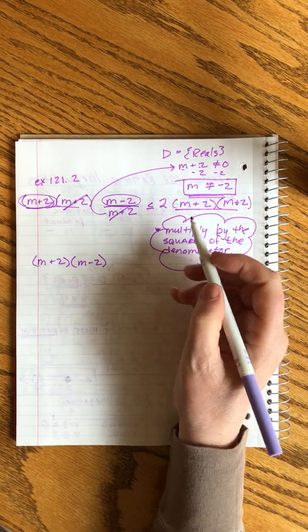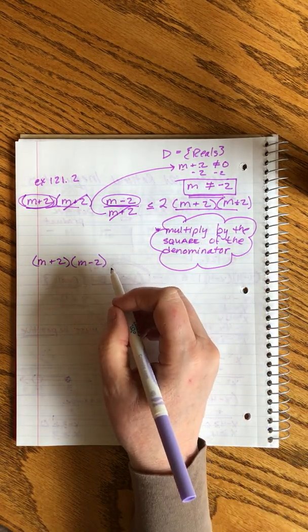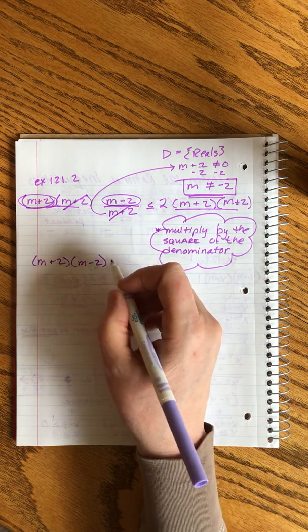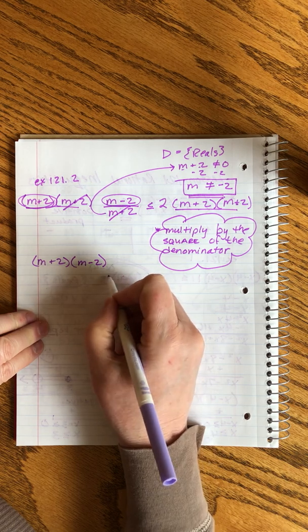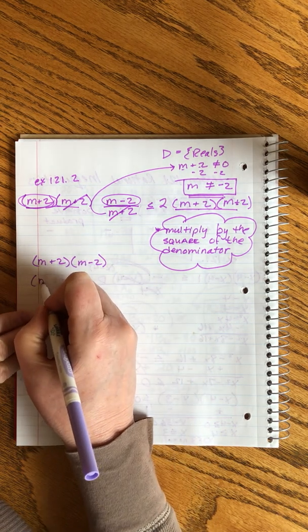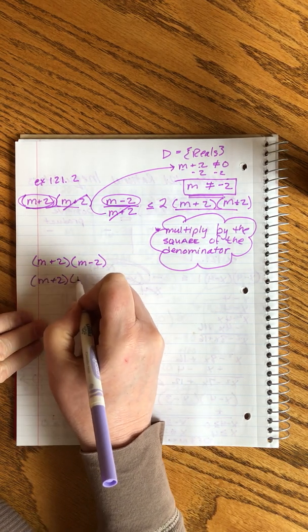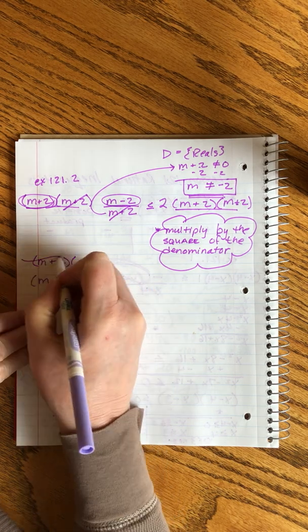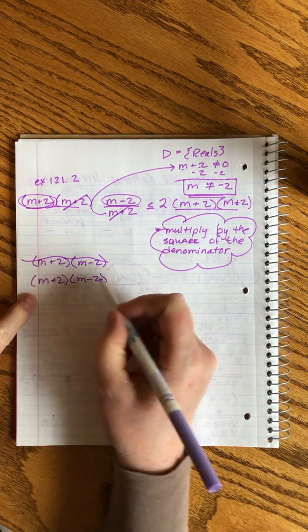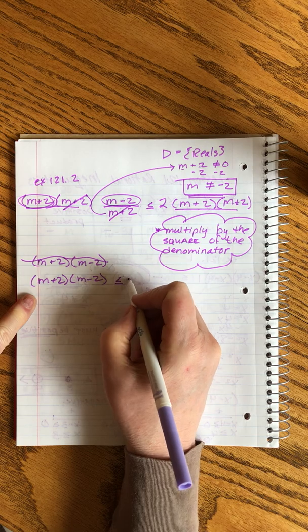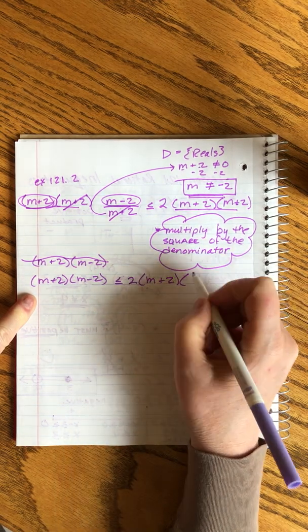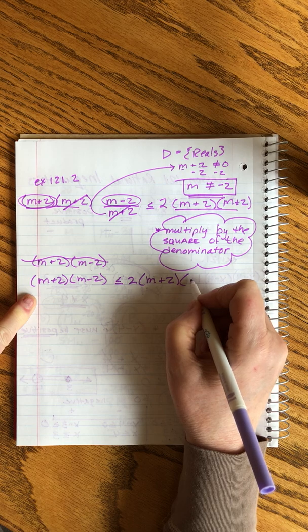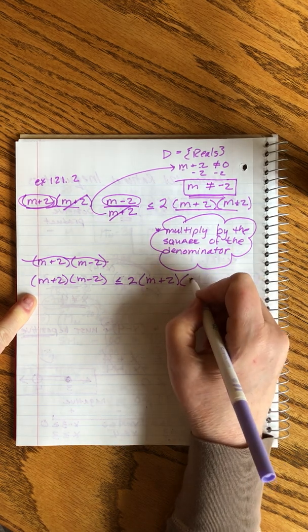Okay, now over here, I'm going to go down. Let me write it again, just so I have more space. My puffy cloud of knowledge is getting in my way. All right, so I just copied that, that's the same, is less than 2 times m plus 2 times m plus 2.